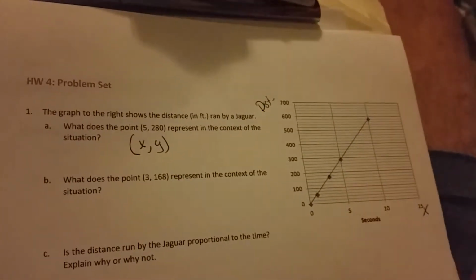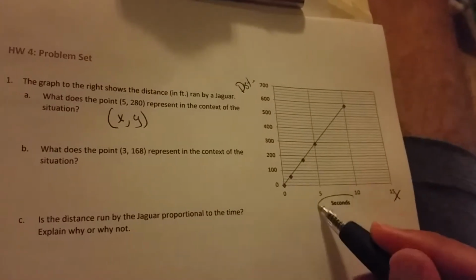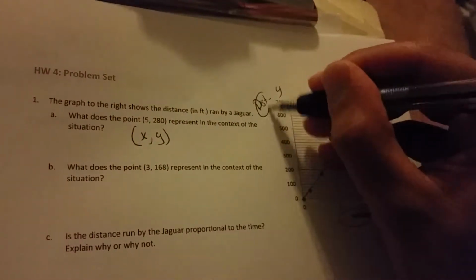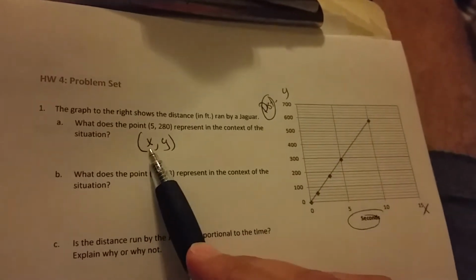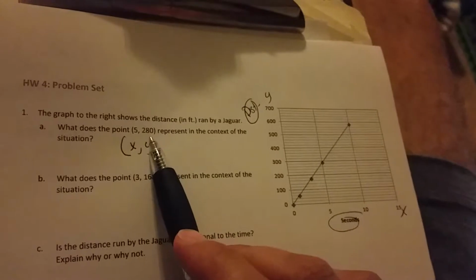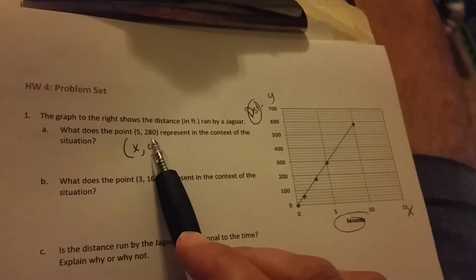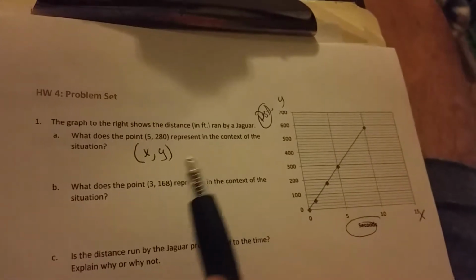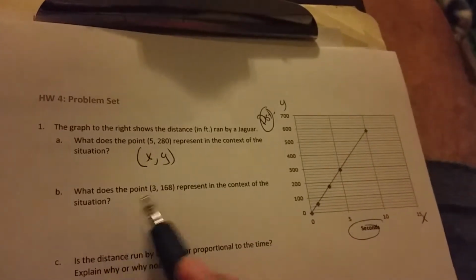If we look along our axes, the x-axis is talking about the time in seconds. The y-axis is talking about the distance in feet. So what this means is, in 5 seconds, the Jaguar can run 280 feet. Okay, so you would write that out as a sentence. Same idea for part B.